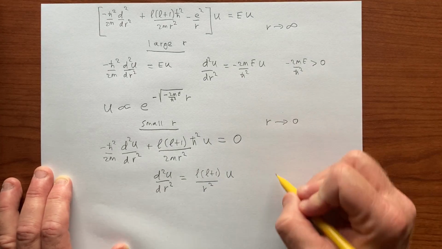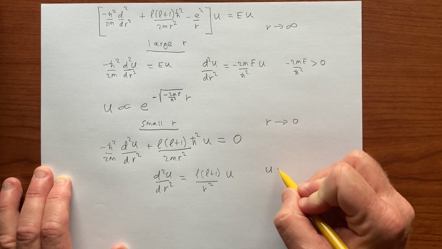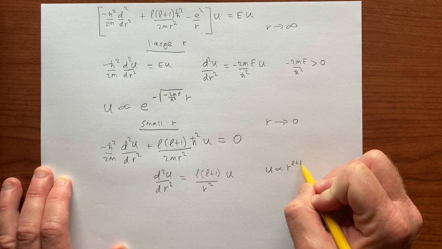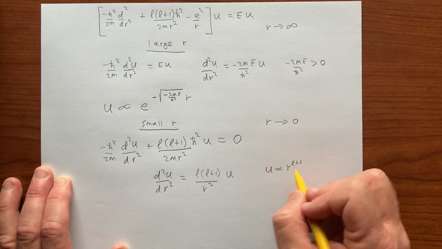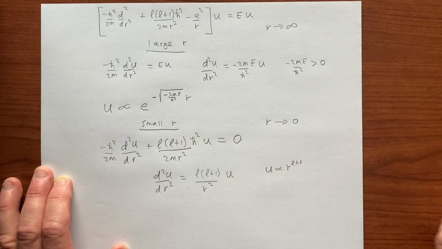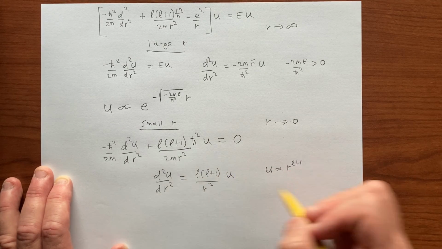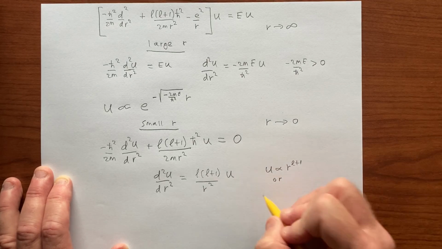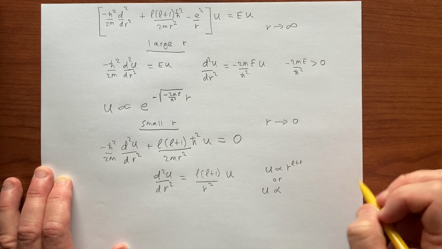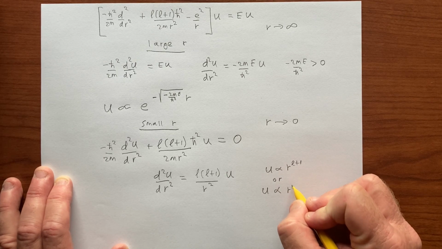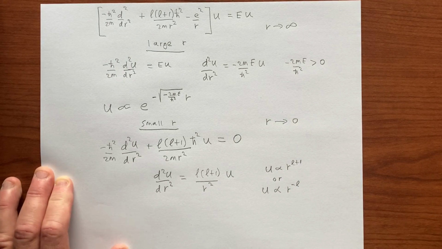And so the solutions look like u is proportional to R to the L plus 1, right? If we take two derivatives of this, we'll end up having this term in front of the u with an R squared. Or we could have u goes like 1 over R to the L, or R to the minus L.